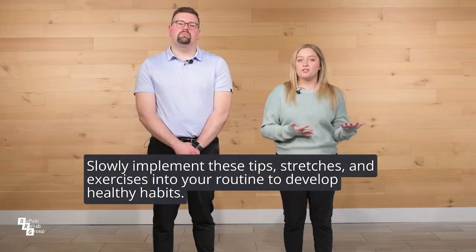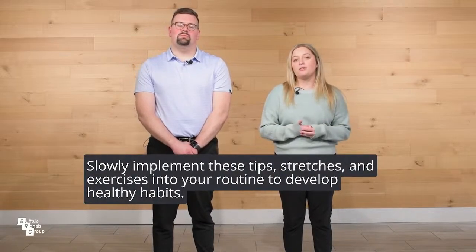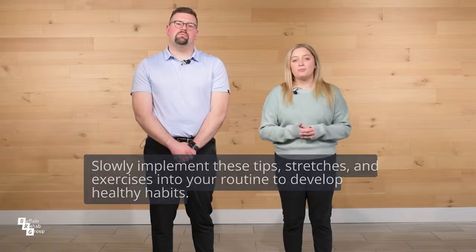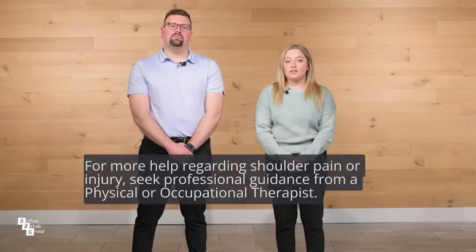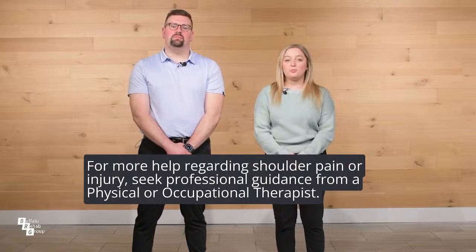Implementing the strengthening and range of motion techniques that we talked about, in addition to proactive measures, such as some of the different tips and techniques that we talked about, and implementing some of those ergonomic techniques as well. If you feel like you might need further help with your shoulder injury or pain, schedule with a licensed professional like a physical or occupational therapist for more help.